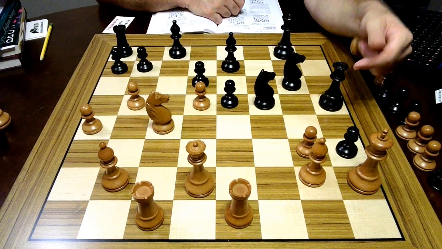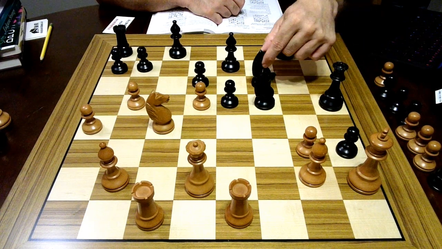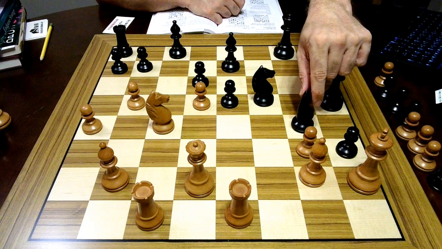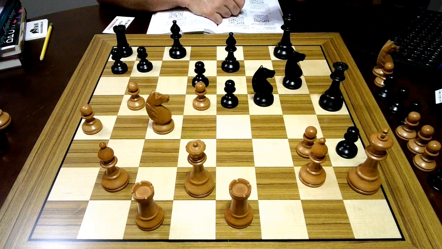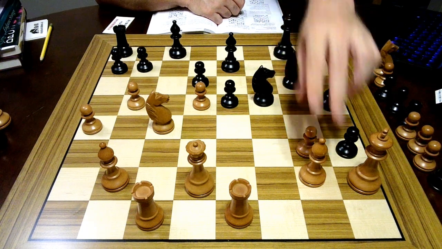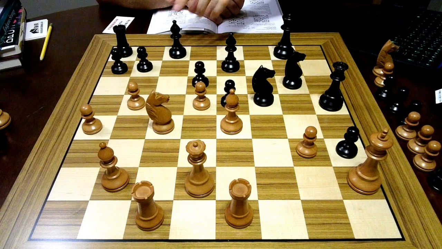Once you close the h file, how do you continue the attack with these two pieces that are not in the right place? Because if it was here, it goes here, yes, you continue the attack, but here it's not in the right place, right? Bishop e4, and here it's indicated as a final decisive advantage for white.